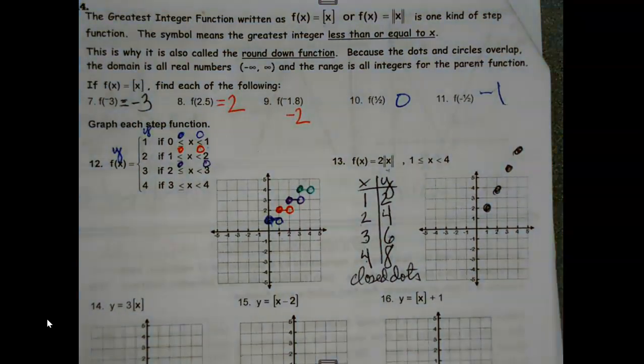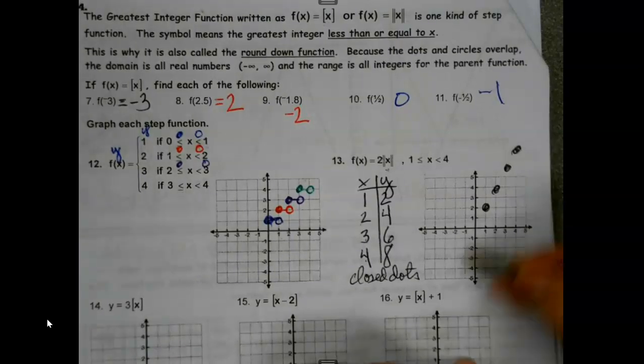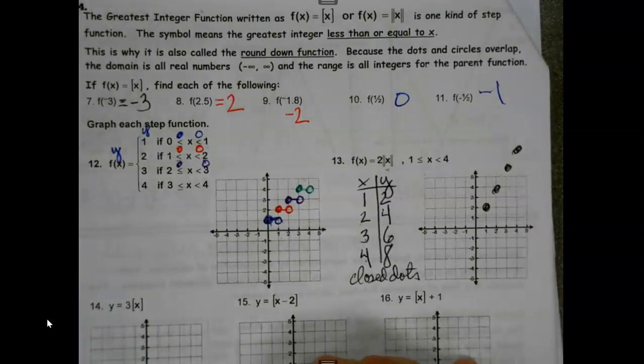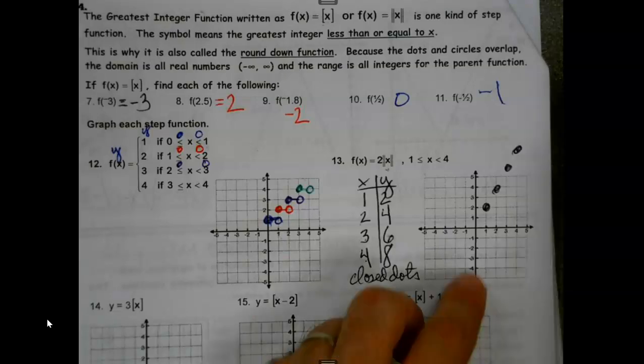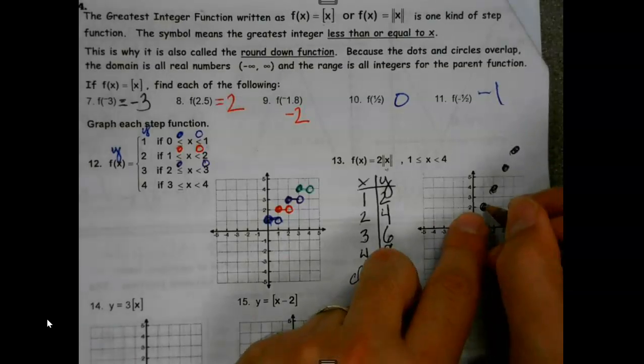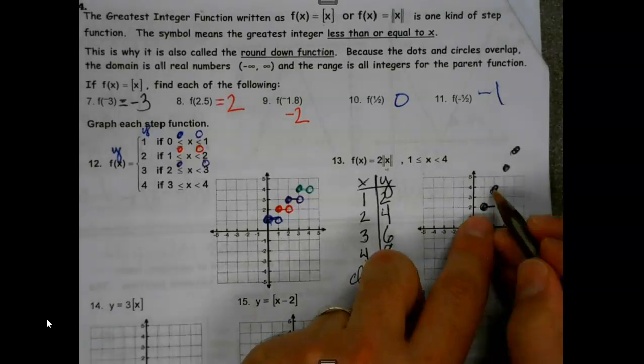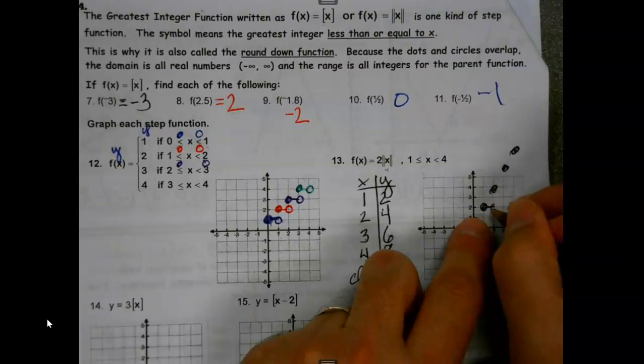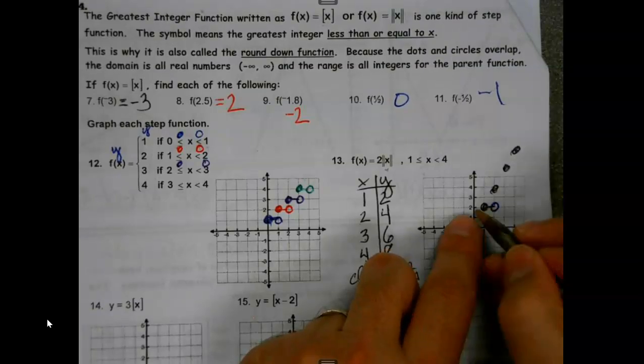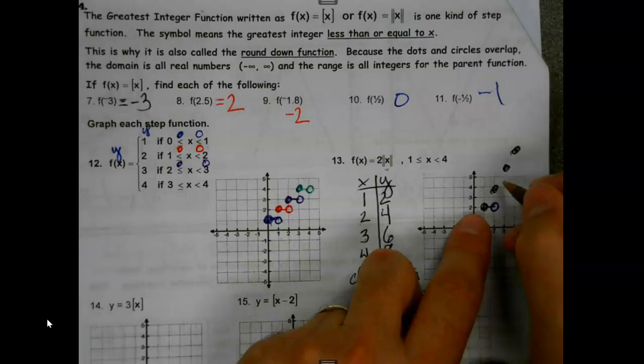And so to make the connectors now, instead of just drawing a line through it like it's linear, which it's not, we start here and we make our bar until we see the next closed dot, and we put an open one, so we get whoop, sucked up to the next spot.